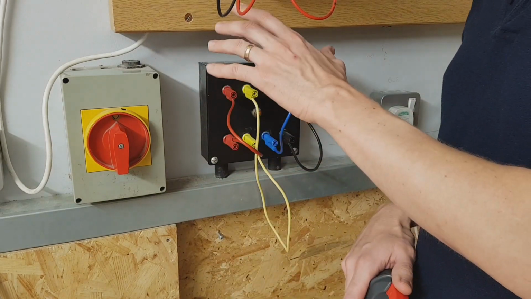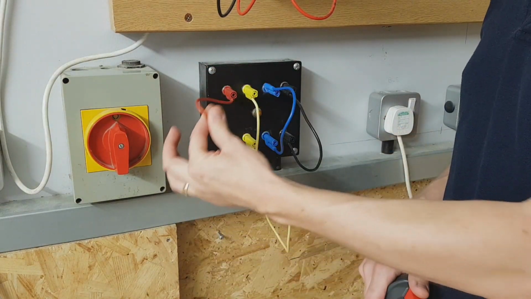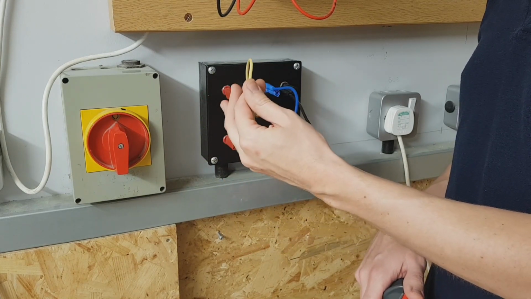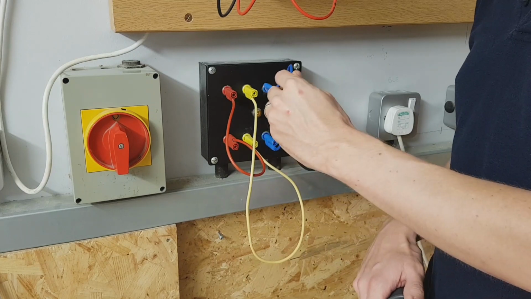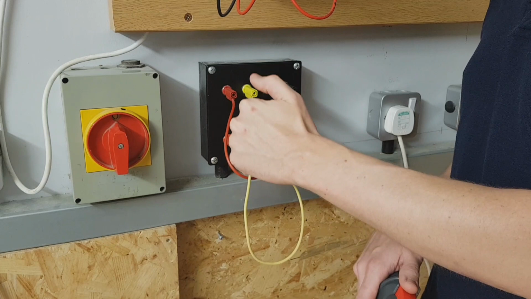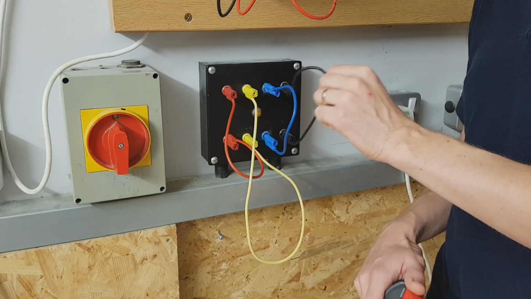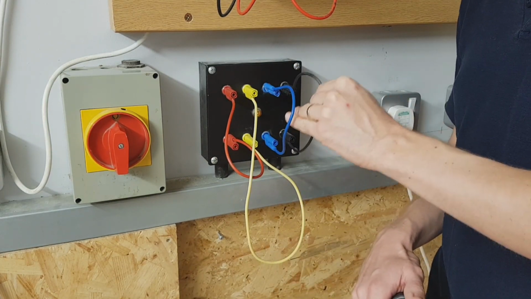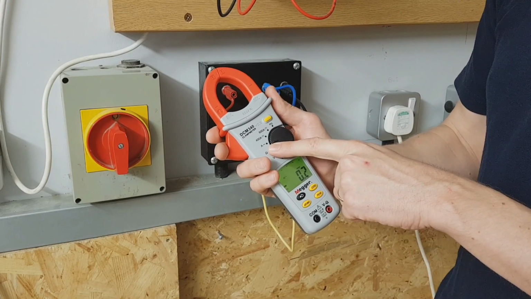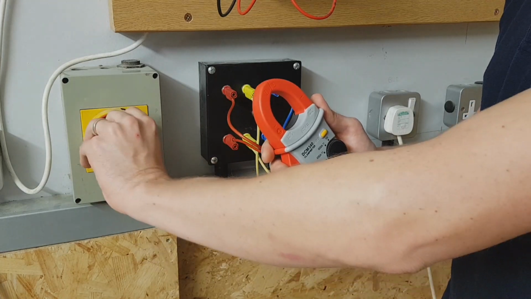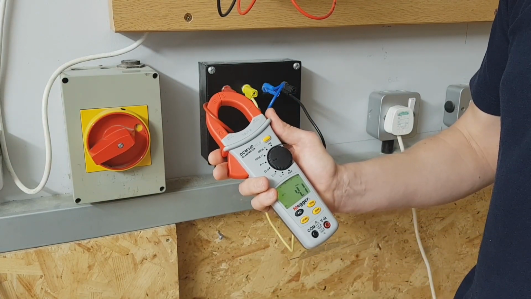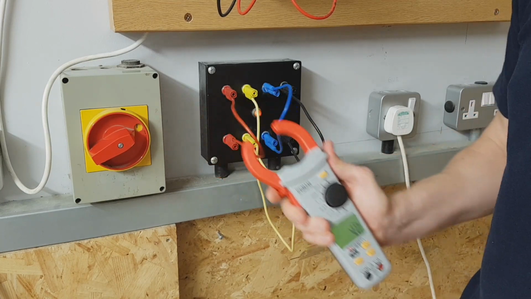So we've got our rig set up here. We've got a 1 kilowatt load connected through L1, we've got a 4 kilowatt load connected through L2, and we've got a 2 kilowatt load connected through L3. We're going to measure the currents in each of the conductors, and then we're going to see what the combined return neutral current is. So I've got my clamp meter set to measure current, so I'm going to power up the system and measure the current. So in L1, that's drawing 4.1 amperes.